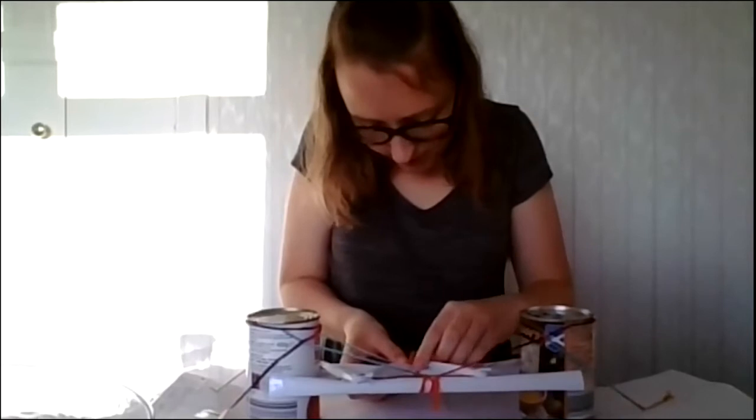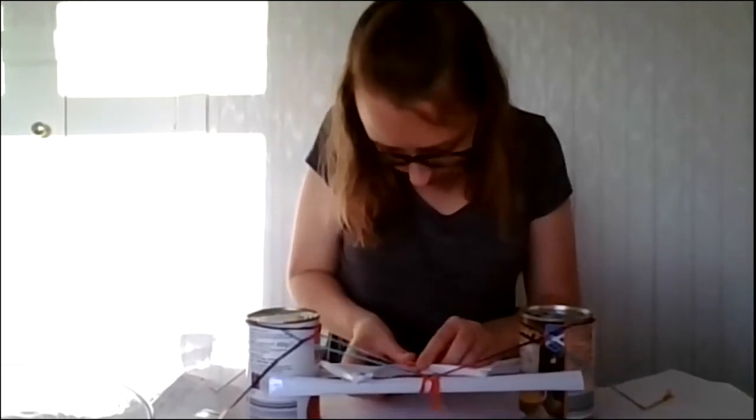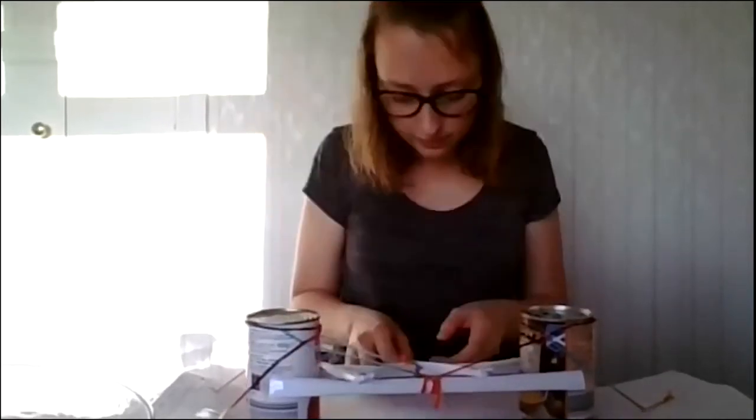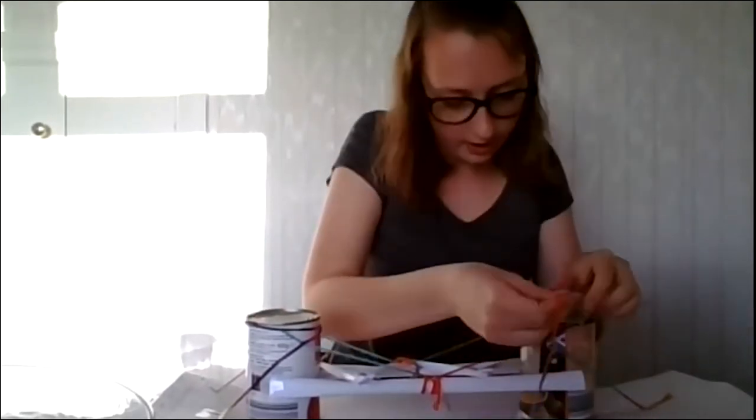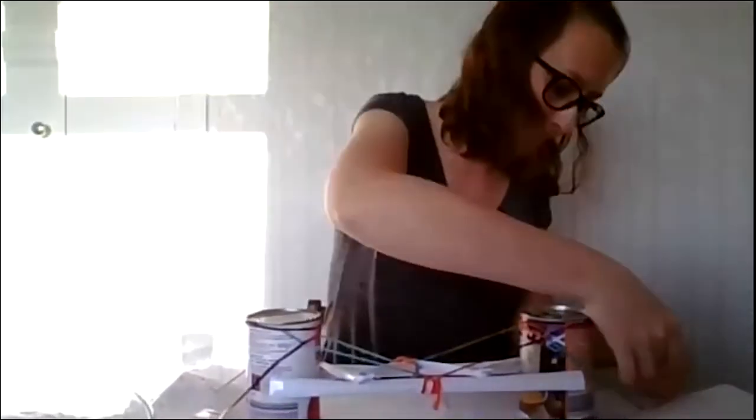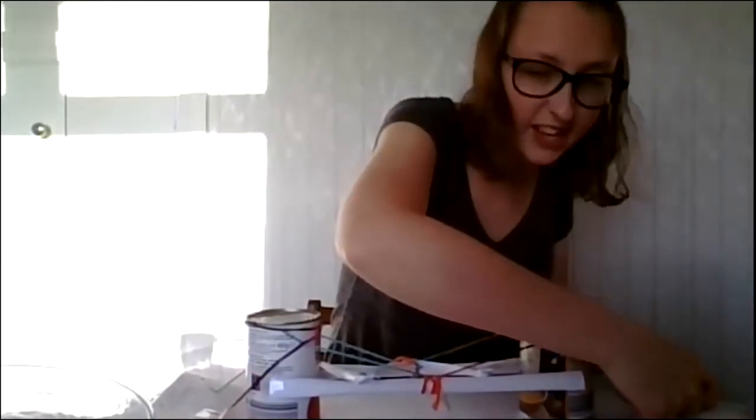Oh, it seems like my truss is coming apart a little bit. Keep that in place, hopefully. Take that onto my tower, wrap it round, and then tape it on a bit of paper again. So the bit of paper represents a road.